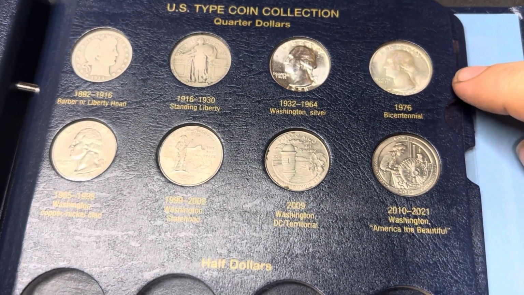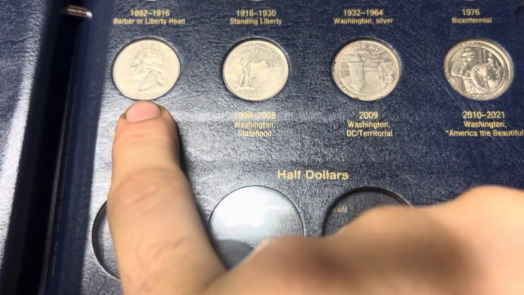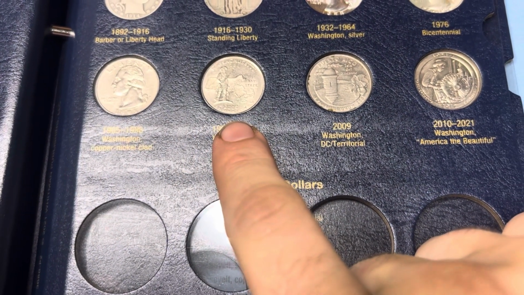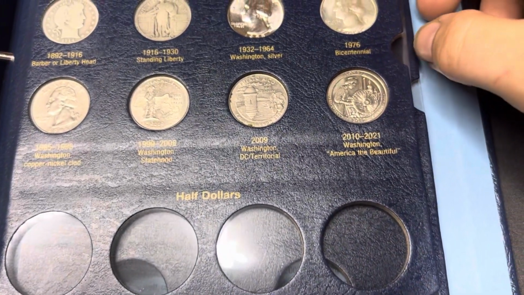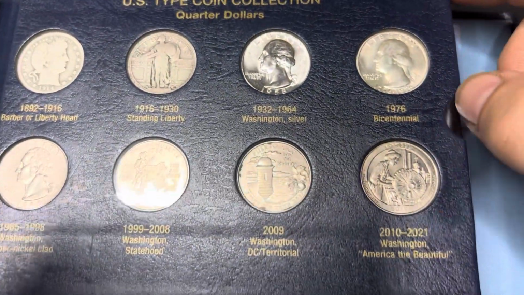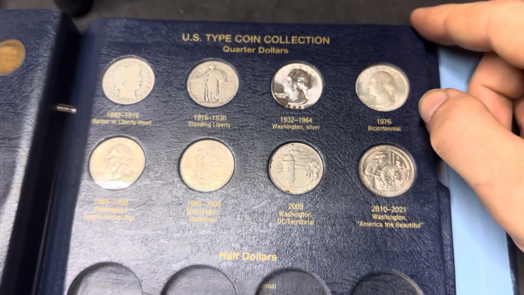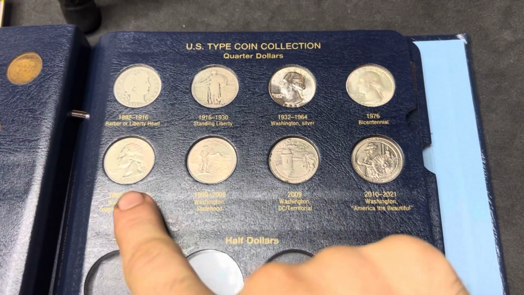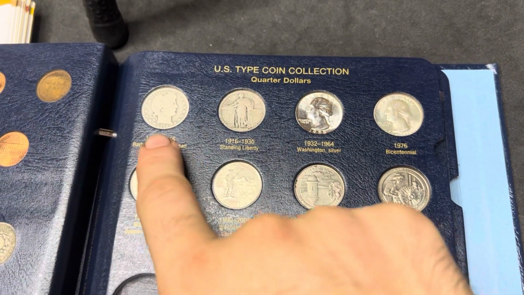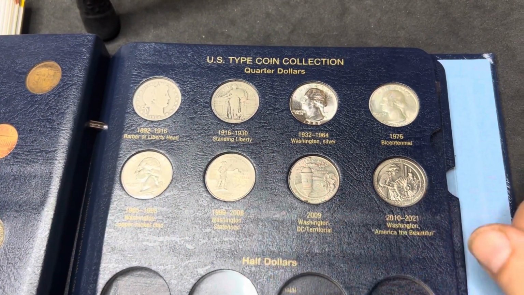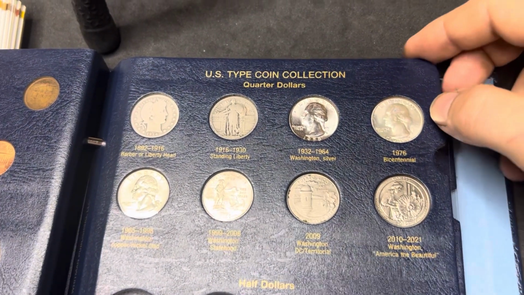We'll cut these out. Next up, this 1995 and the Massachusetts state coin, this Puerto Rico 2009, and the Lowell 2019. So again, these bottom four will likely be upgraded pretty soon, but I don't see upgrading the Barber or the Standing Liberty anytime soon.